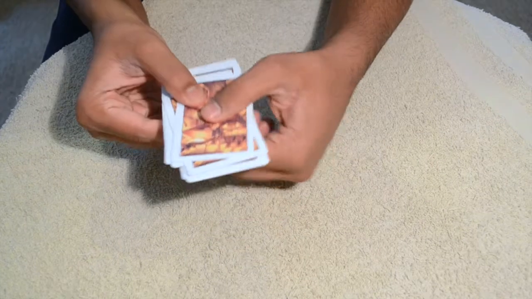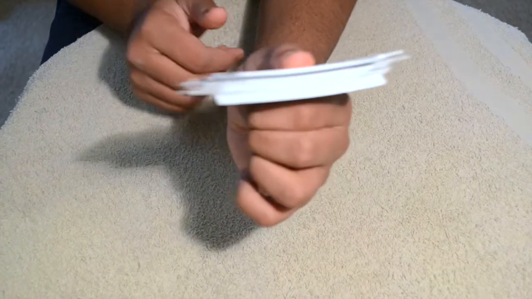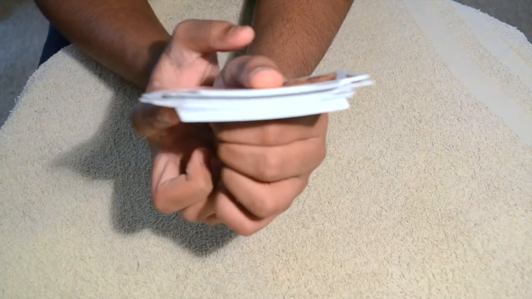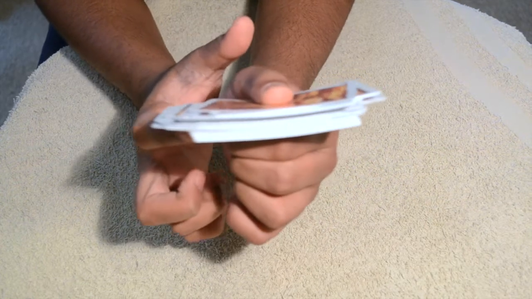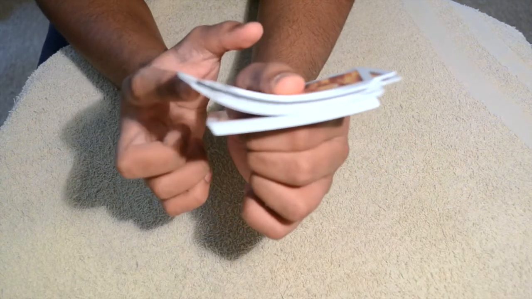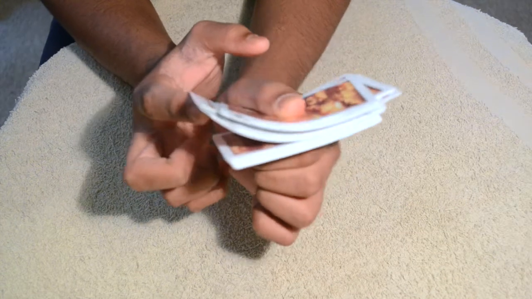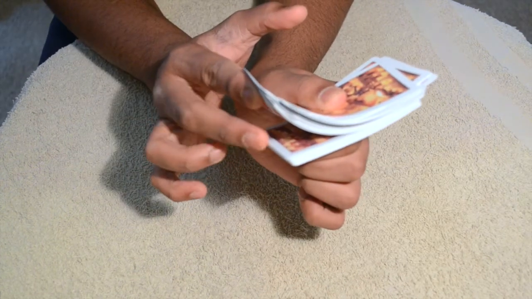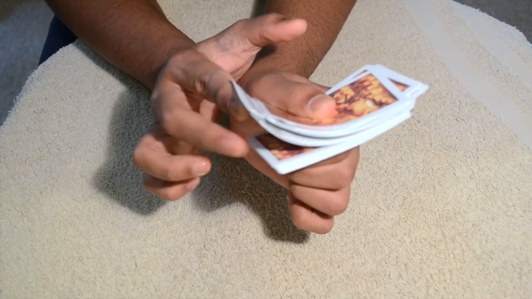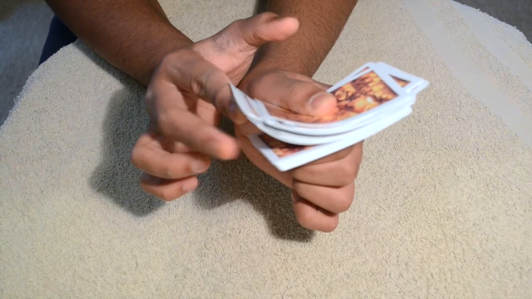Just like so, because that way the in-jogged card, if you can see right now, has a perfectly normal aligned bunch of cards underneath it. So that card right over there, the one that my middle finger is pointing to, is the Ace of Spades. Okay?